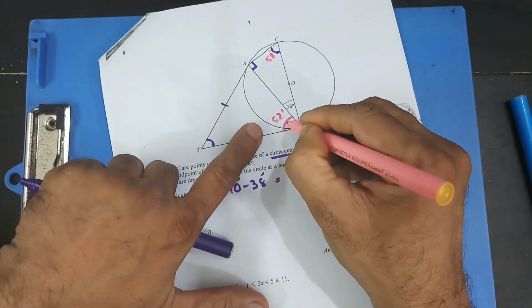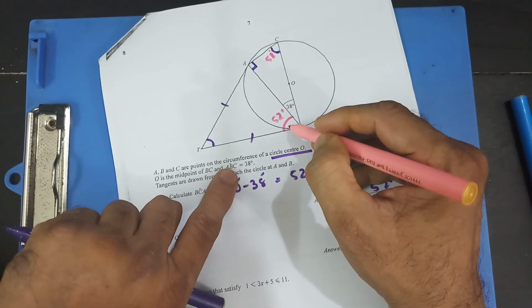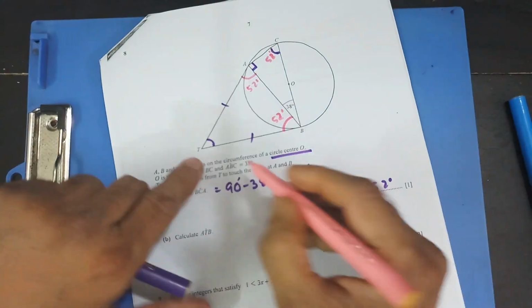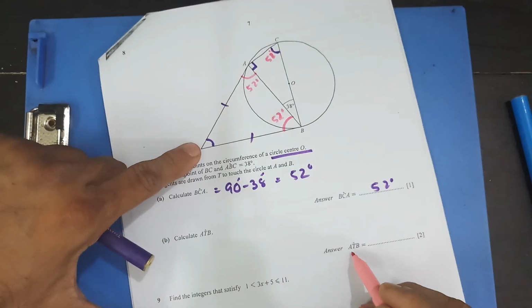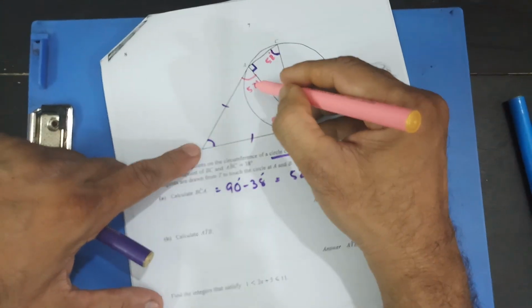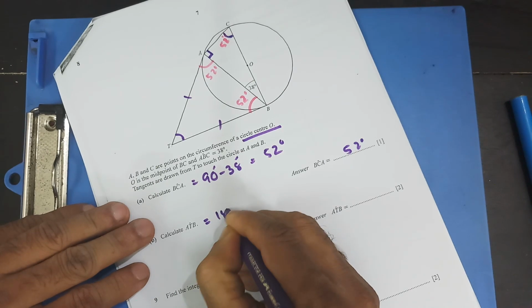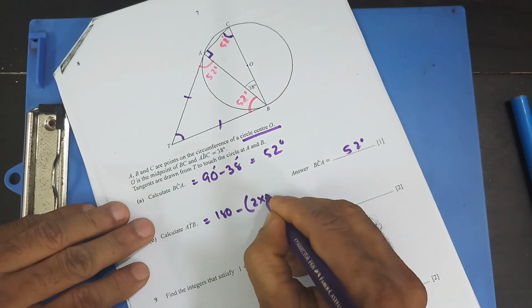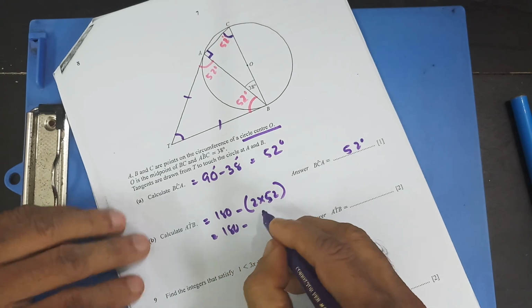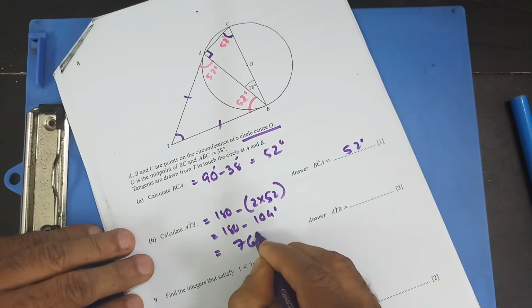If this is equal but these two sides are equal, that makes this an isosceles triangle, which means, in other words, this angle is equal to 52. So this angle, whatever we are trying to find out, angle ATB, has to be 180 minus the sum of these two. So that's going to be 180 minus 2 times 52. Now 2 times 52 is 104. So that's going to be 76 degrees.